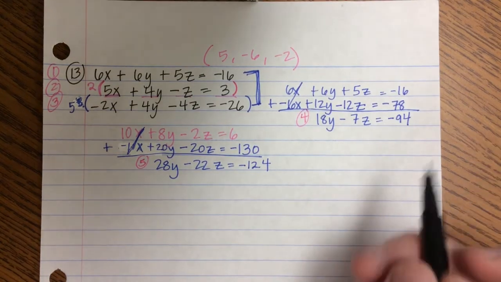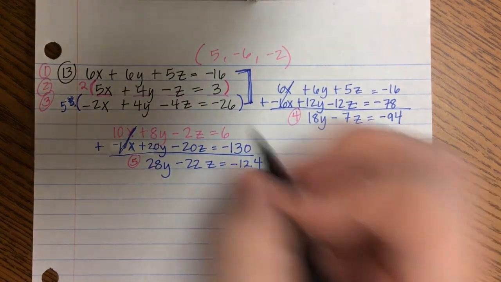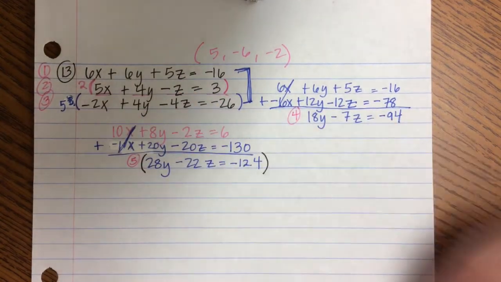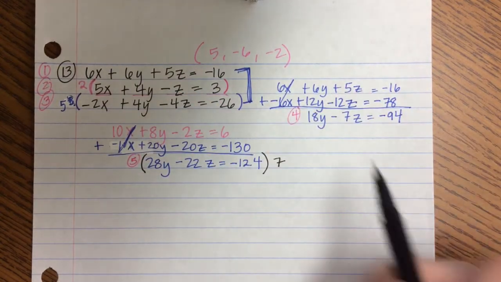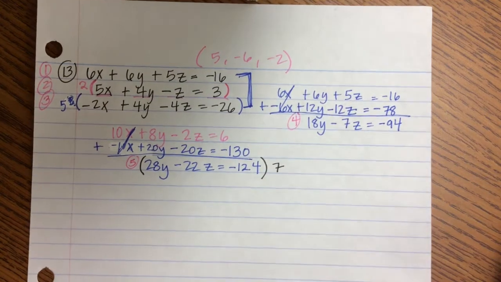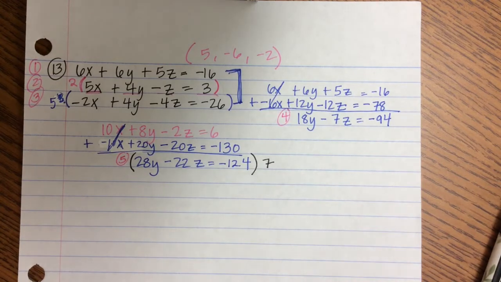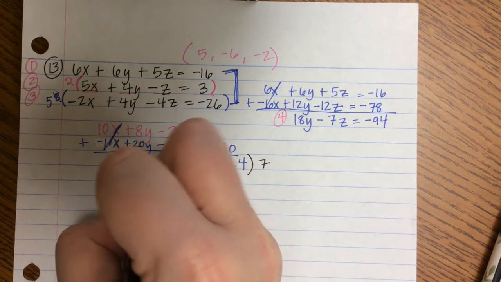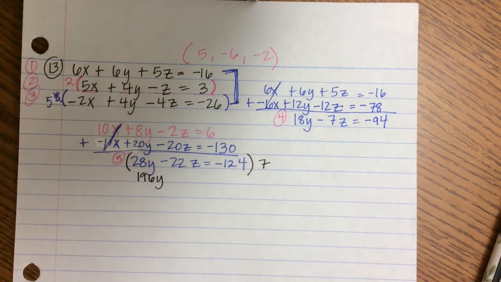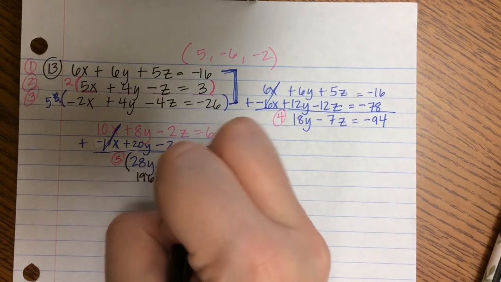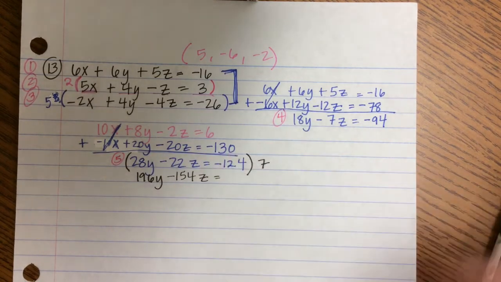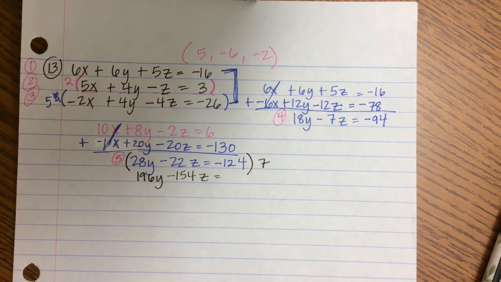I'm going to go ahead and work on my z's. So I'm going to multiply this equation right here by a 7. That may or may not be creating a least common multiple with the 22 and the 7, but I know ultimately I'm going to get something that's going to cancel out. So 7 times 28 gives us 196y. 7 times -22 gives us -154z.